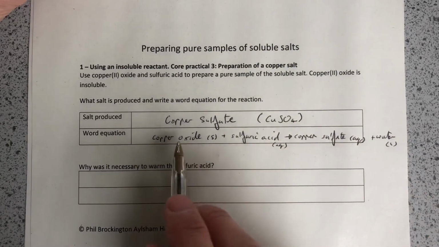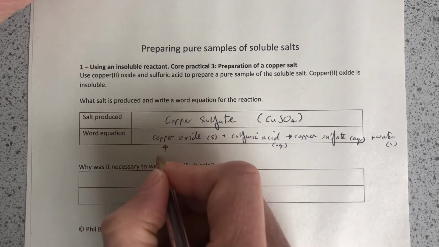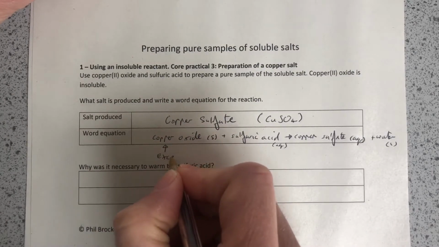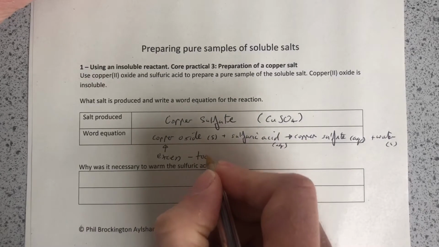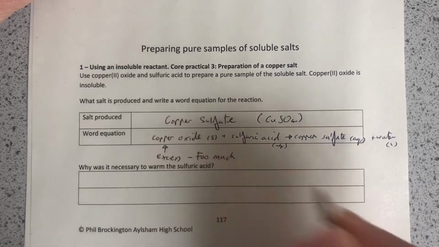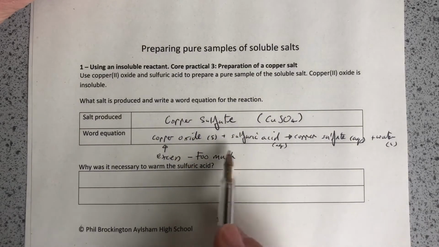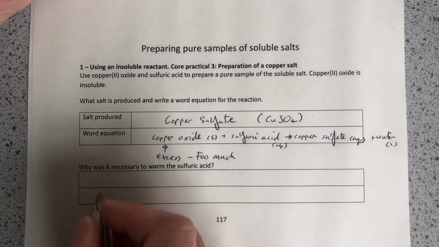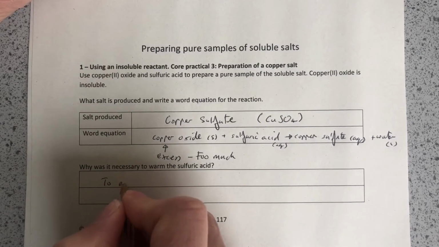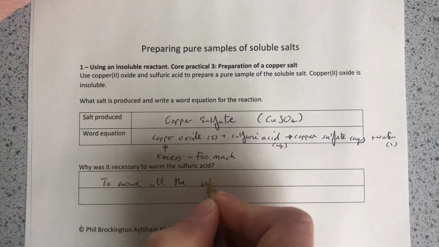To do this, the most important thing is we are going to use an excess of copper oxide. An excess means too much. So we're going to use too much copper oxide, add some sulfuric acid, react it, and we're going to warm it up. Why is it necessary to warm the sulfuric acid? To ensure all the sulfuric acid reacts.